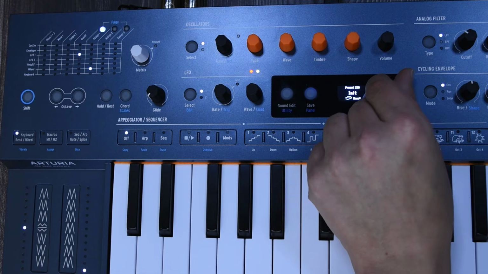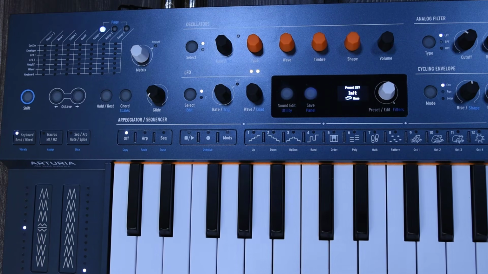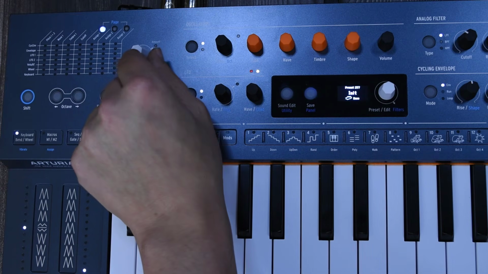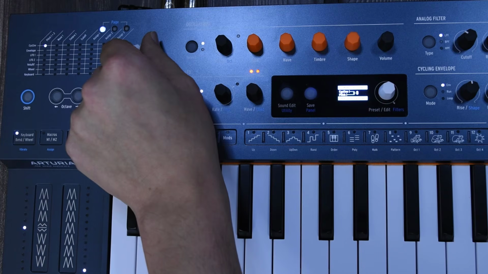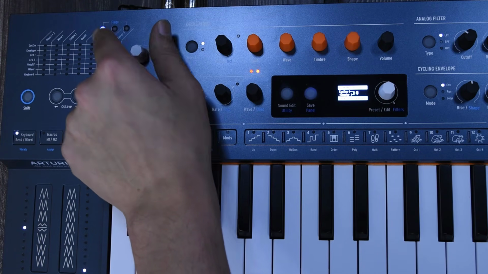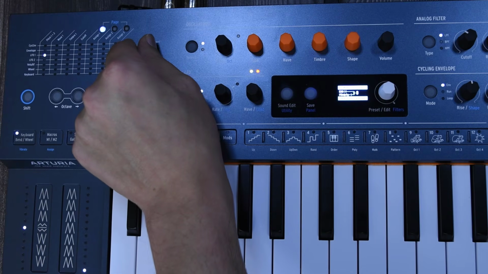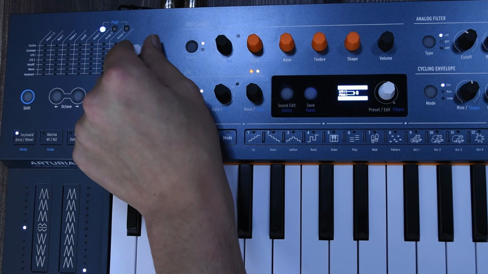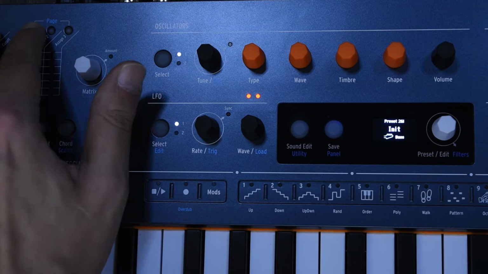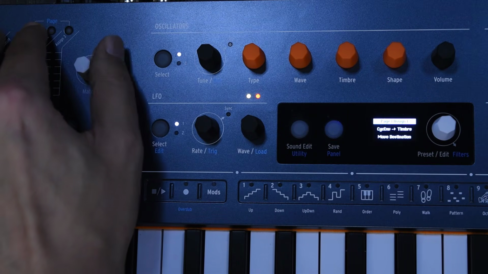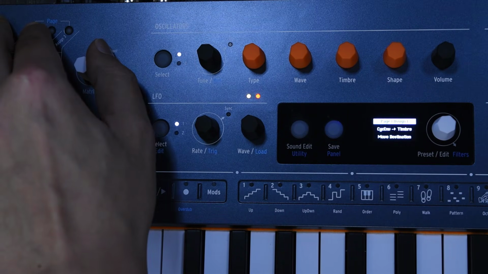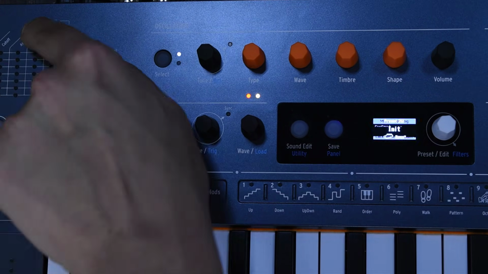I'm going to go to a default patch, and I'm going to give you one of the most simple examples that you could imagine. I'm going to go to the matrix, and I'm going to say that the assign number 1 is going to be the LFO 1, and then the pitch 1 and 2. That's going to be my modulation. I'm going to go to the assign, and I'm going to keep moving until I see that I'm mapping assign 1 to LFO 1.